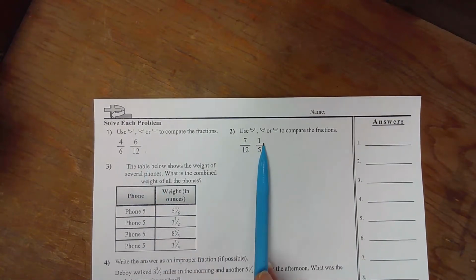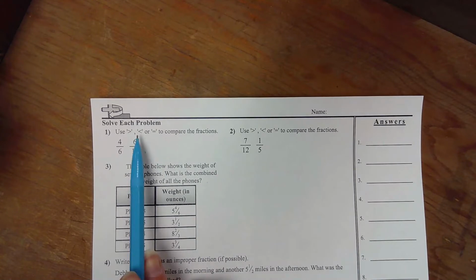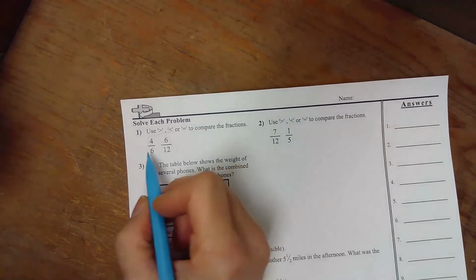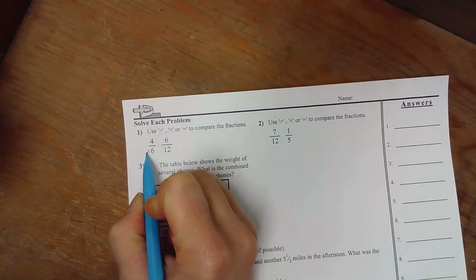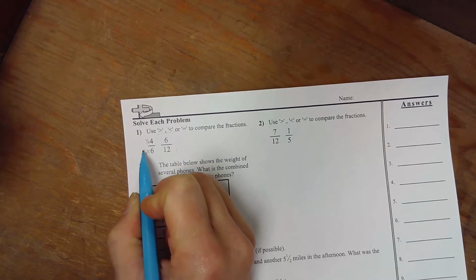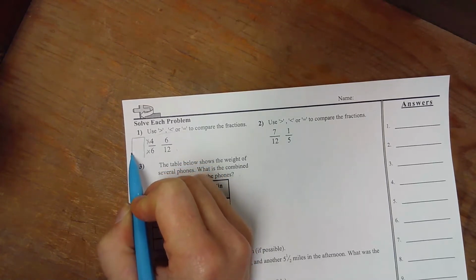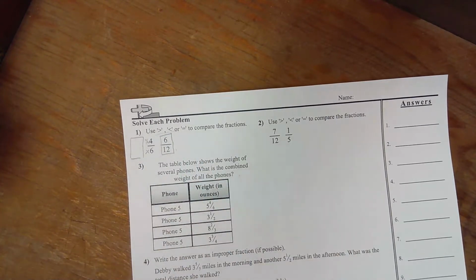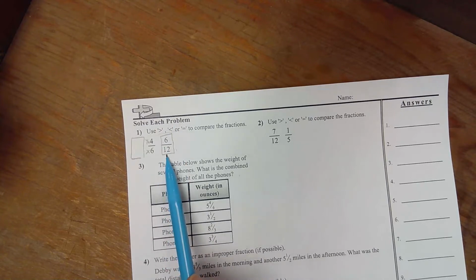So 1 and 2 ask you to show which one is larger. You will need a common denominator. This first one's not too hard. All you need to do is change the 6. Whatever you do to the bottom, you have to do to the top. Then you look at this new fraction and see, is that larger or smaller or equal to the other fraction that was already in the denominator that you're going to get.